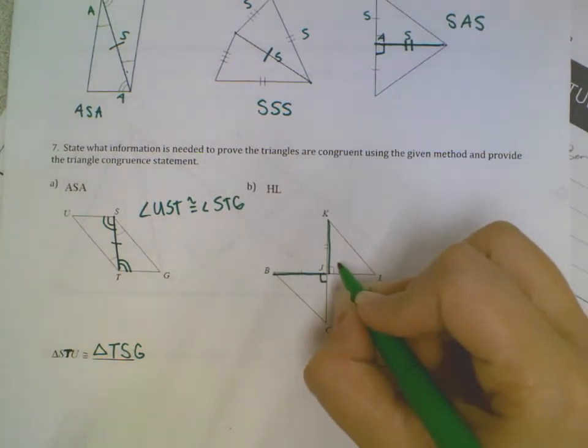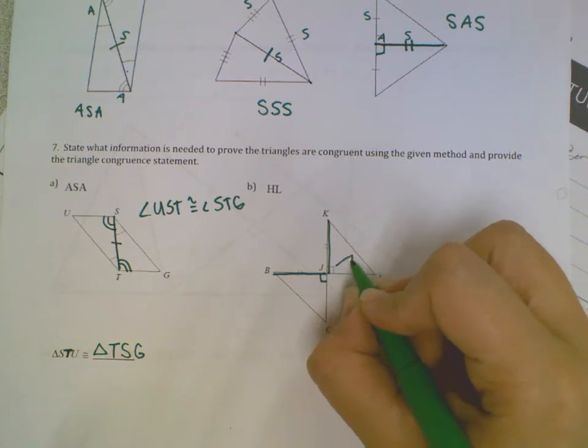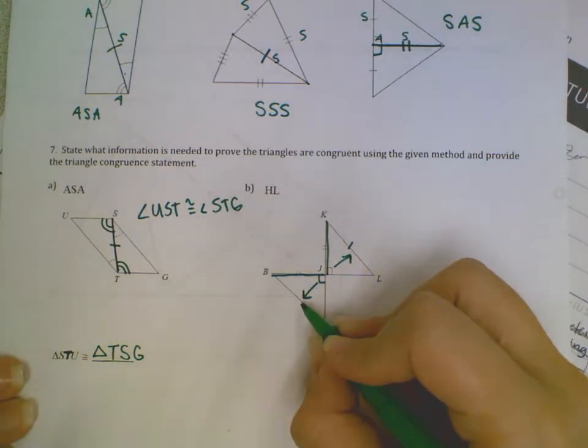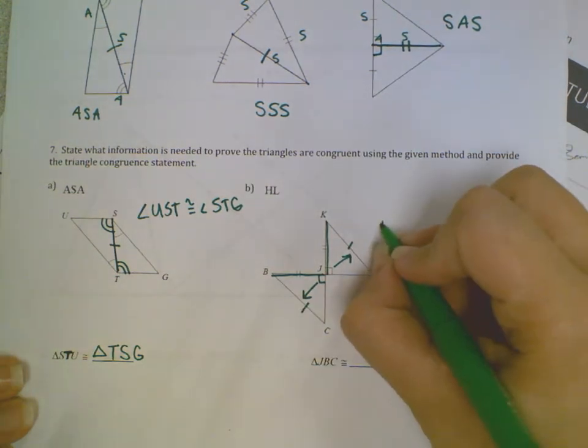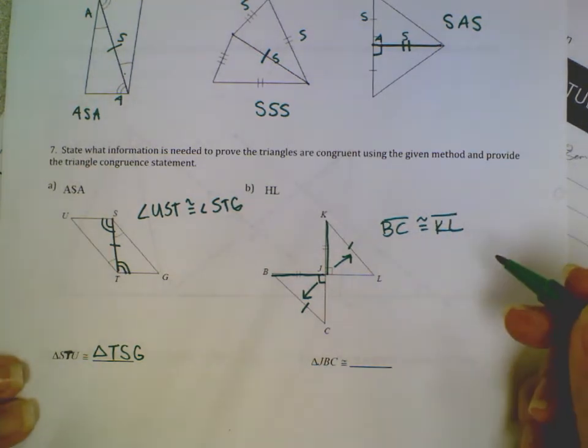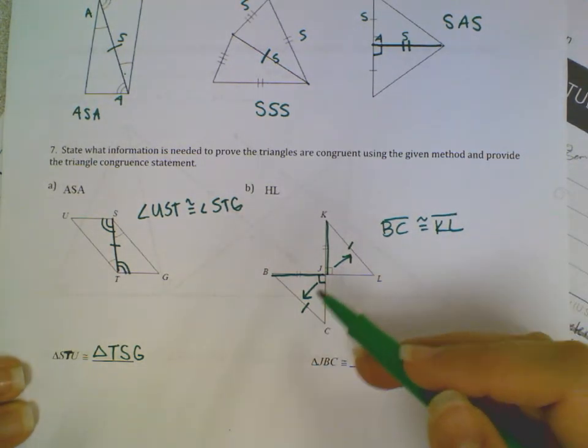And the hypotenuses need to be congruent. The hypotenuse takes place across from the right angle. So I need to know that KL and BC are congruent. That is the missing piece of information because now I have my hypotenuses, my legs, and my right angles.